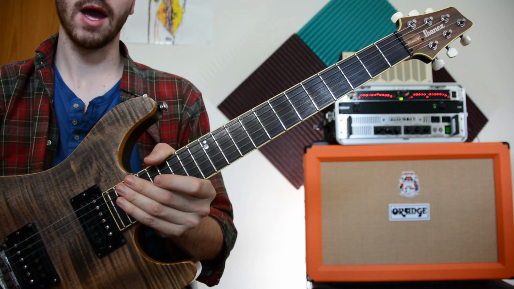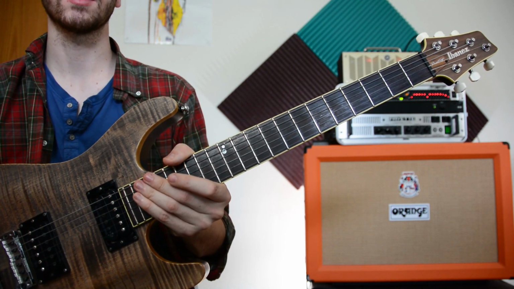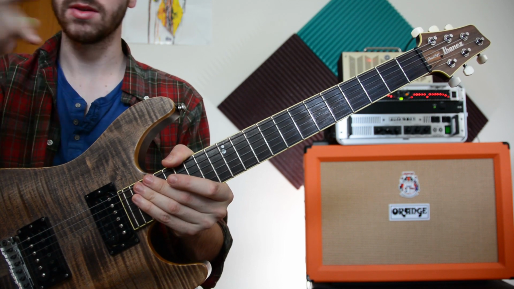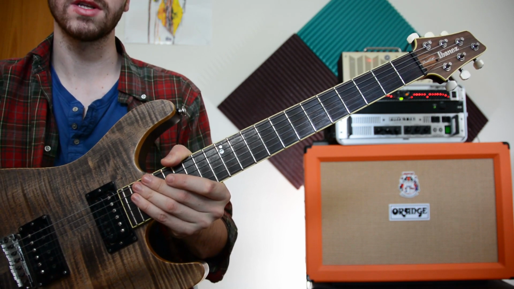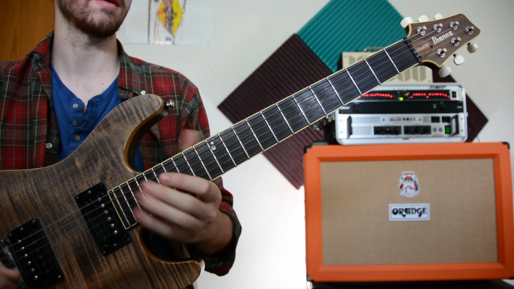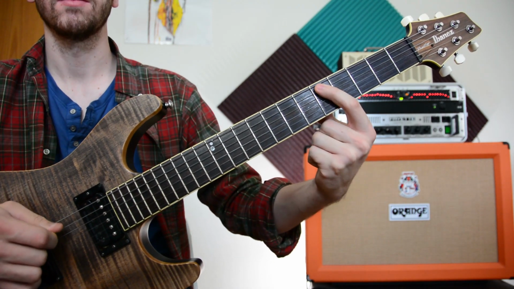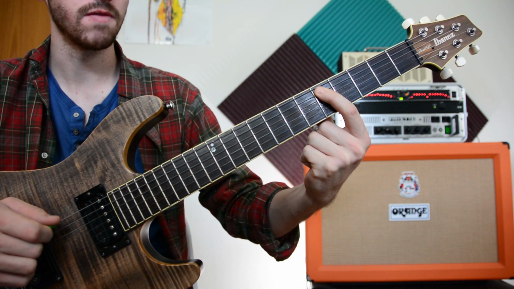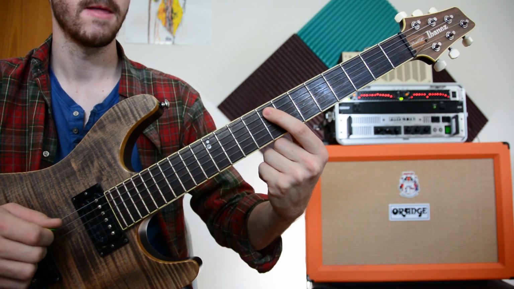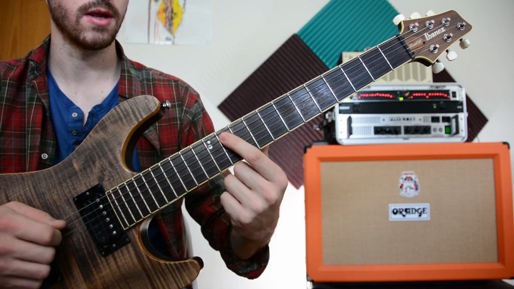The last chord that we need in order to harmonize the entire scale is going to be a diminished chord. And so this chord is going to be the same as the minor chord, but we're just going to flat the 5th by 1/2 step. So, starting on the 5th fret again, we're going to count 3 frets up, 1, 2, 3, and then count 3 frets up again, 1, 2, 3.